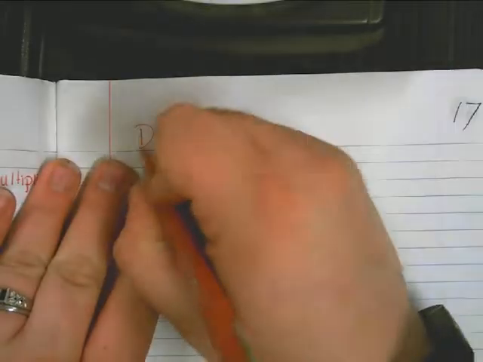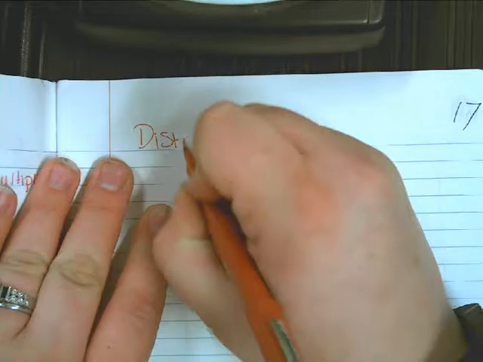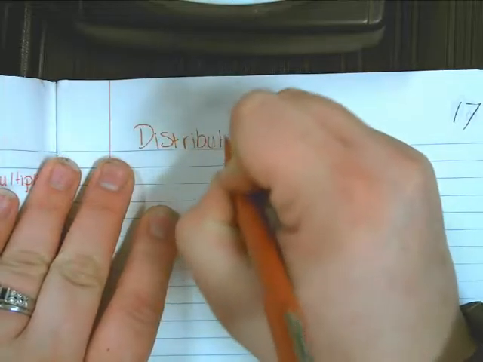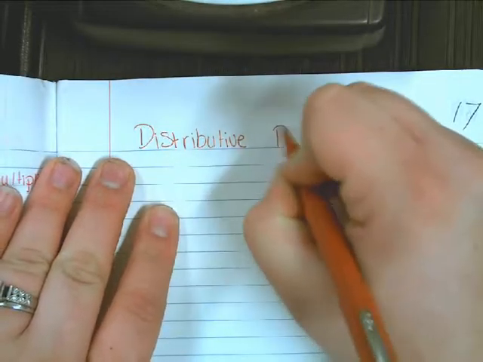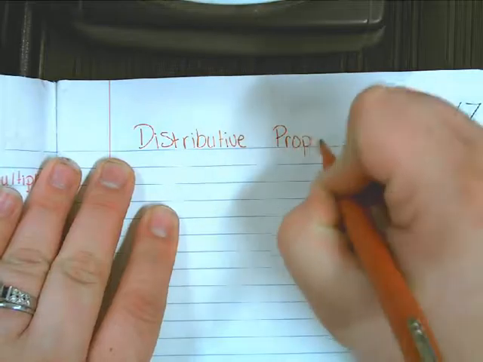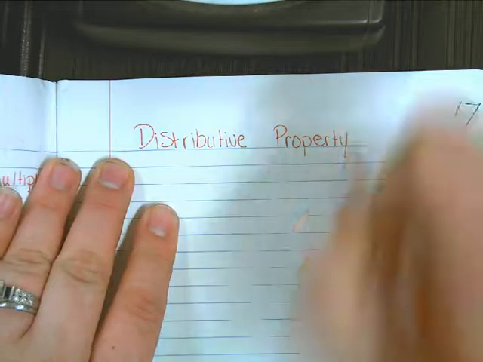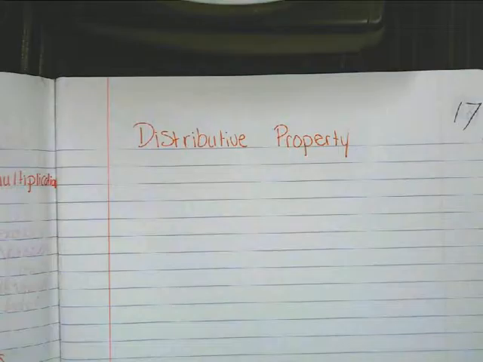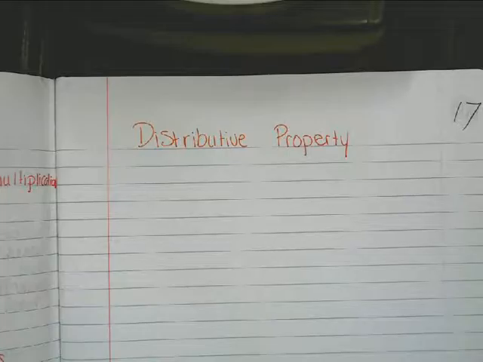We're working with the distributive property. So the distributive property, what does it mean to distribute? Jordan? To take it off of something and put it on something else. Okay.